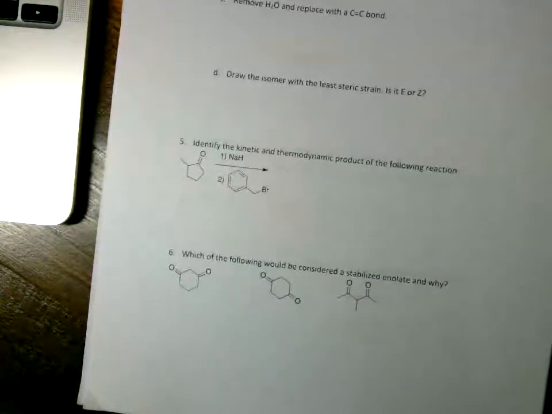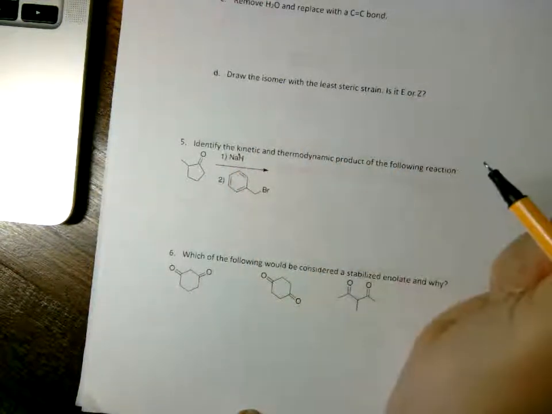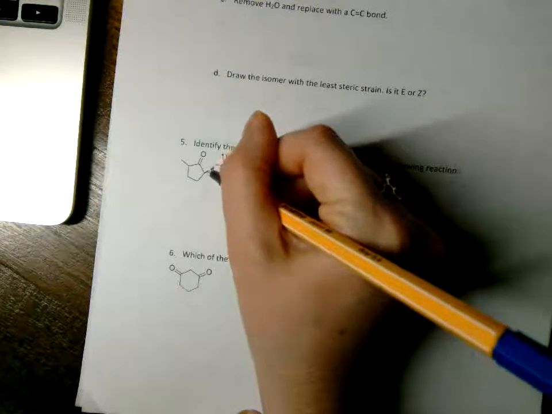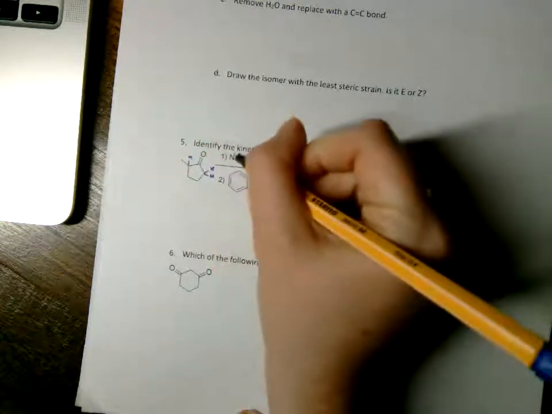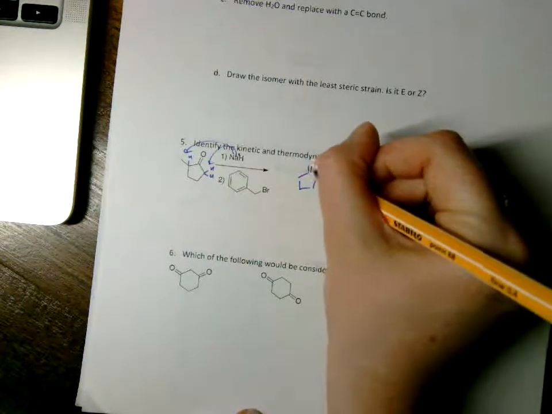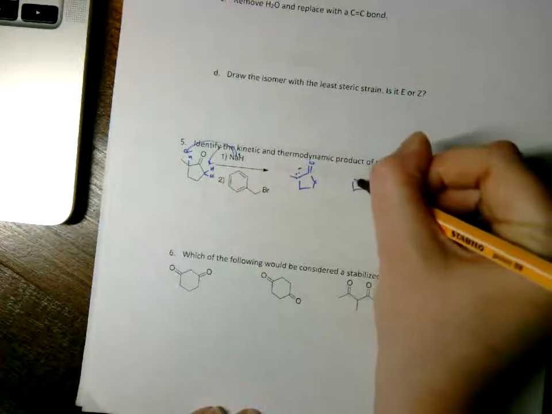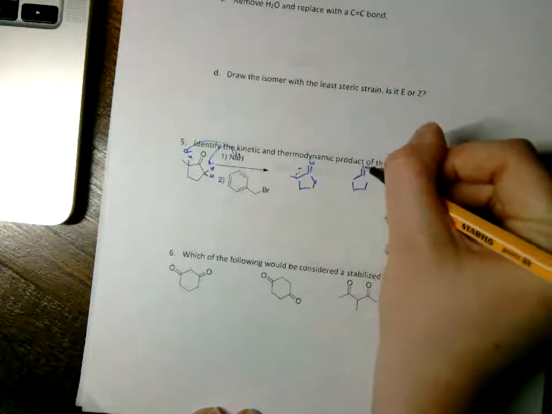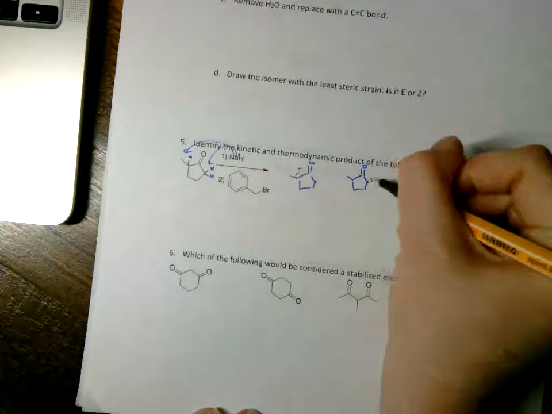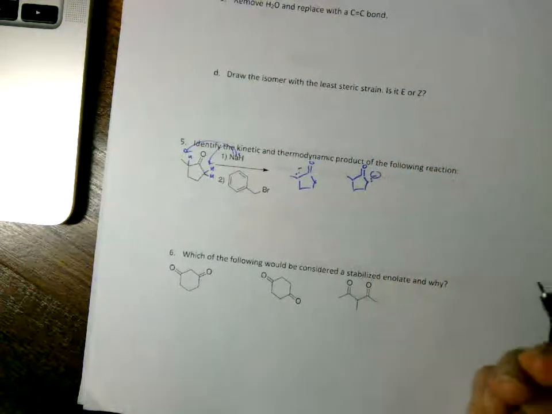Okay, identify the kinetic and thermodynamic product. I like this question actually because it gives us practice on a few different things. So first, NaH is going to come and take a proton, and it can take one from here or from here. So either here or there. The one that's more substituted, more stable, that's the thermodynamic product. The one that is less substituted, less stable, that's the kinetic product. It usually forms at lower temperature. So both of these will form.